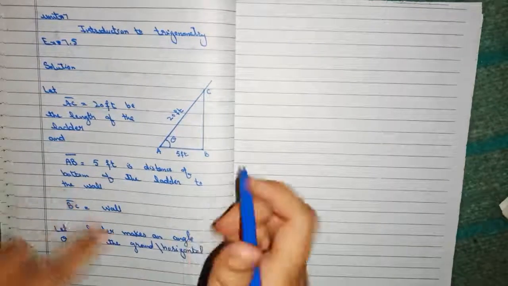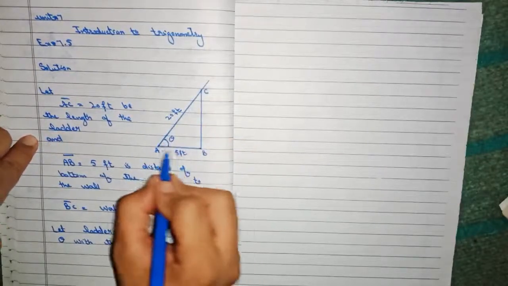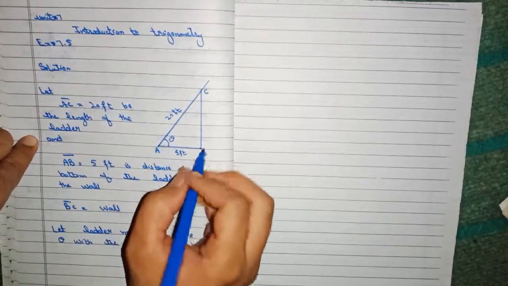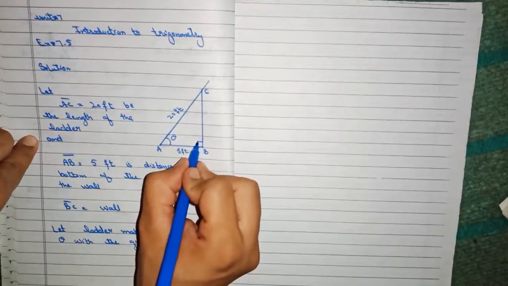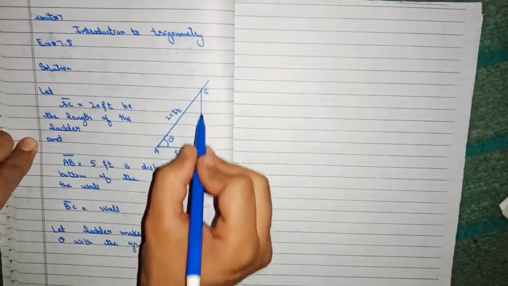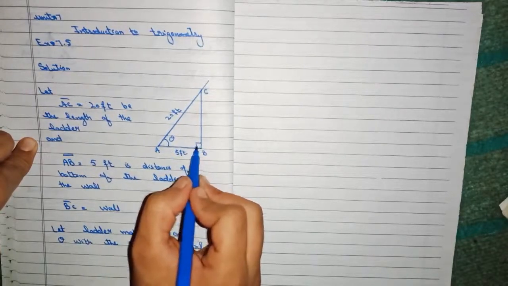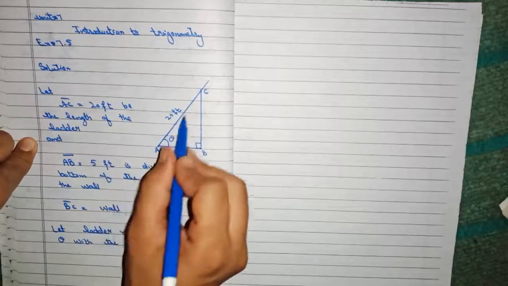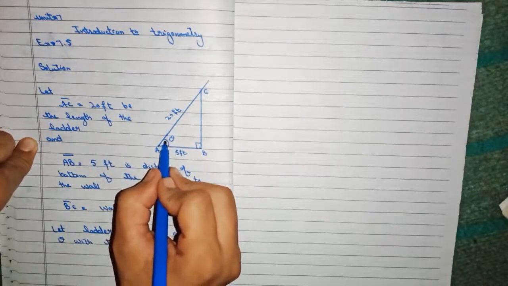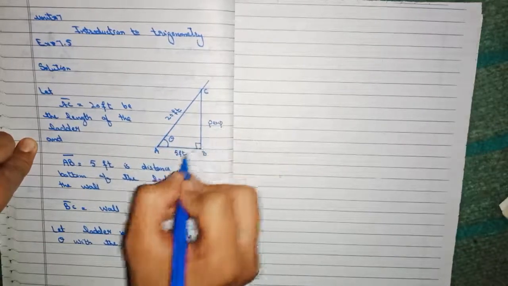Now see that AC is the ladder, AB is the distance from the bottom of the ladder to the wall, and BC is the wall. You may observe a right angle triangle ABC here. In this right angle triangle, in front of 90 degree the side AC is the hypotenuse, and with respect to this angle theta, BC will be the perpendicular and AB will be the base.